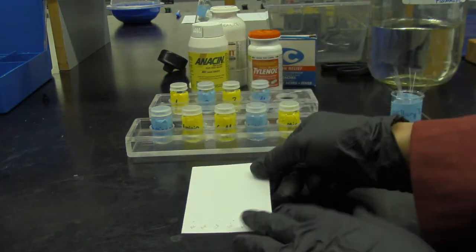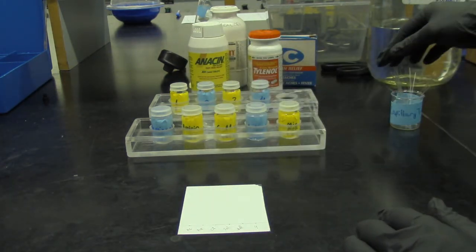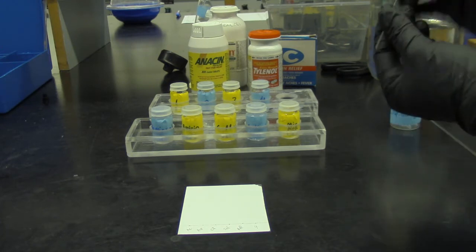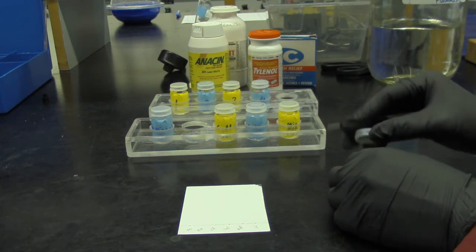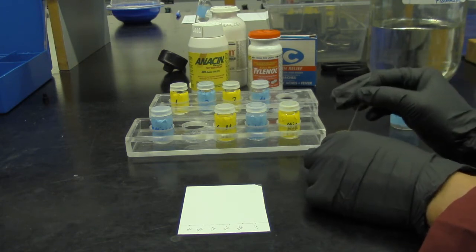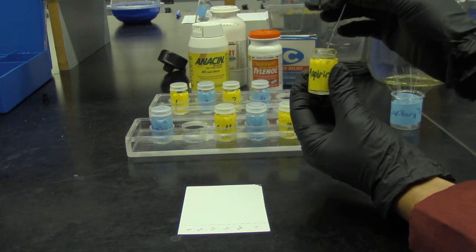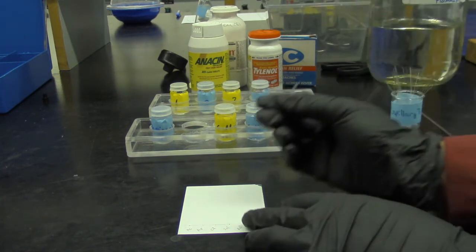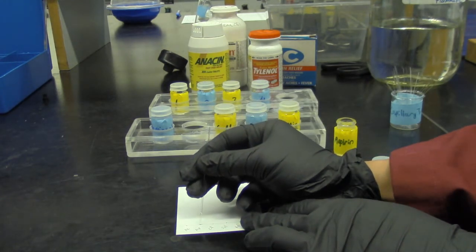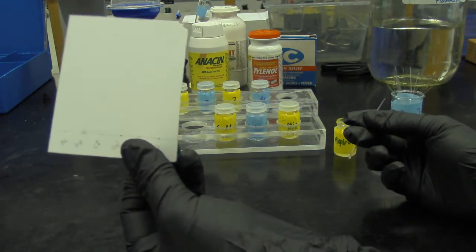I'm going to change the capillary tube, use a new one, to spot aspirin. Aspirin is in the second position. So I dip it, and then I'm going to spot it. I want to make sure the spot is as small as it can be.